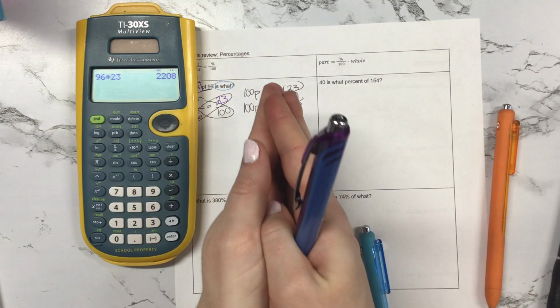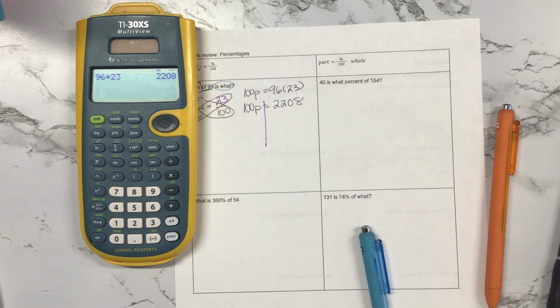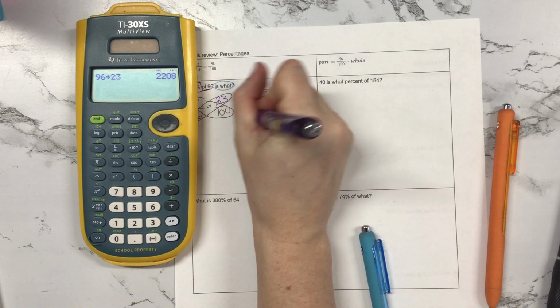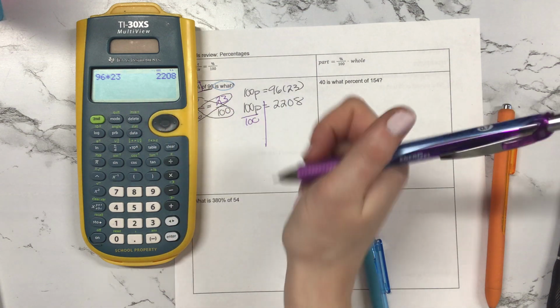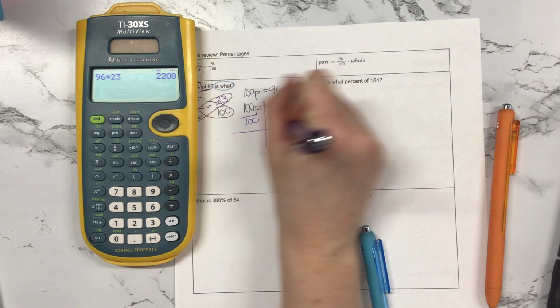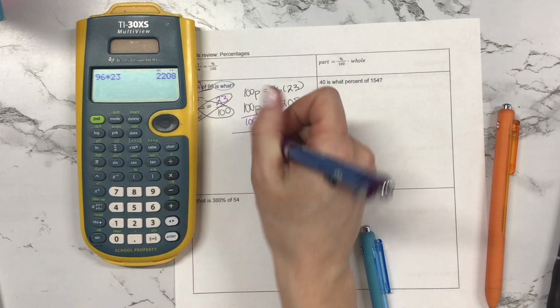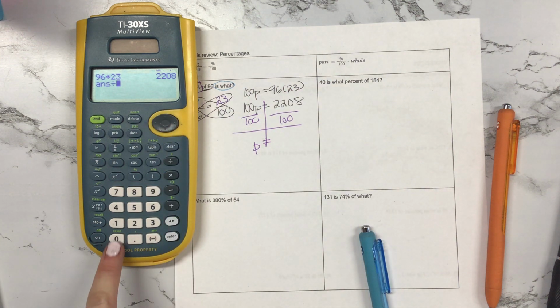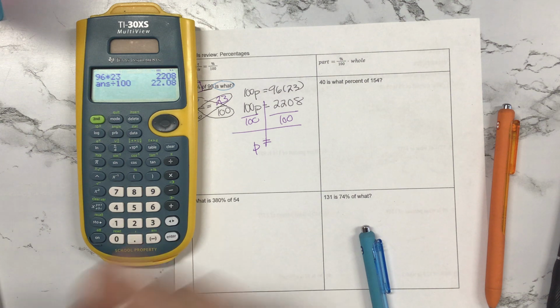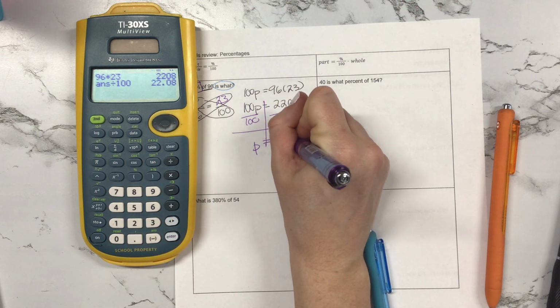Remember that when the number and the letter are stuck together like that, it means multiplying. To undo multiplying, we're going to divide by 100. What I do on this side with the variable, I have to do on the other side as well. So 100P divided by 100 is just P. And 2208 divided by 100 is 22.08.